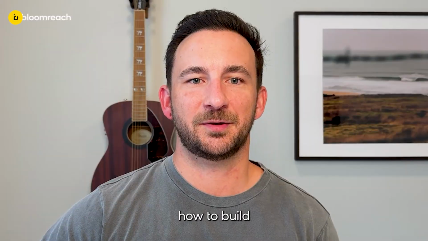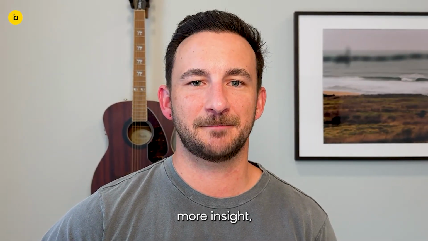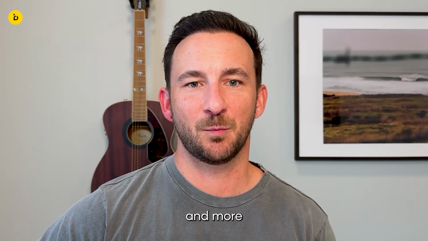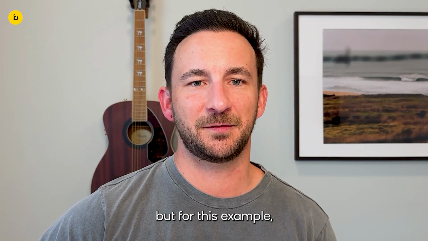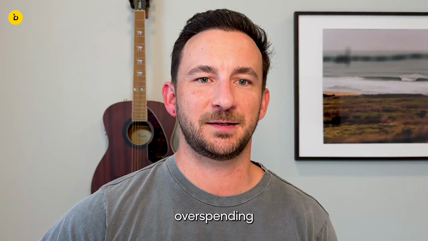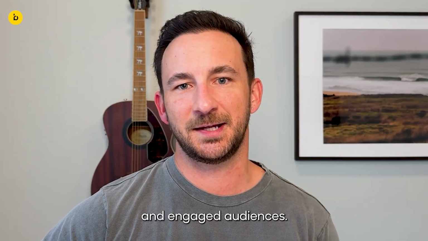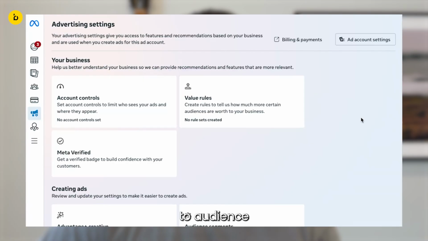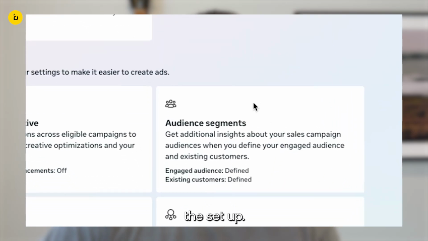Today, we're talking about how to build smarter advertising audiences with Bloomreach, giving you more insight, better control, and more incremental revenue. Bloomreach supports multiple ad platforms, but for this example, we'll focus on Facebook and how to avoid overspending on existing customers and engaged audiences. Let's jump to audience segments in Meta and walk through the setup.